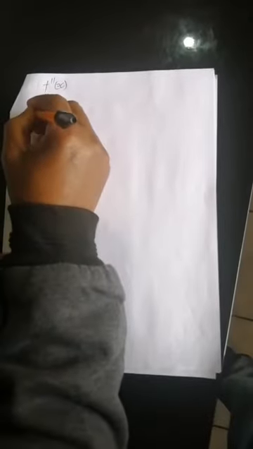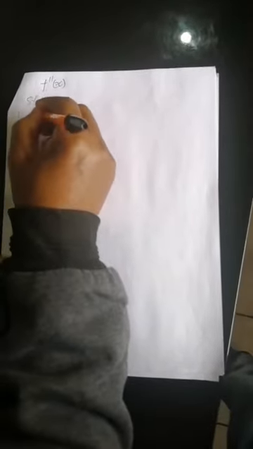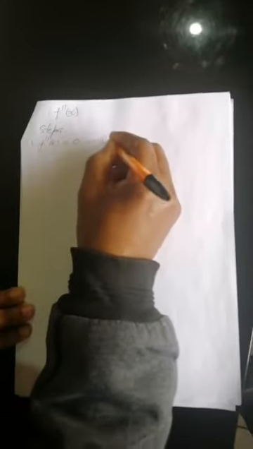First, you find your f dash dash of x and equate it to 0. That's number one. Then you solve for x. In other words, we derive the given function twice and then we solve when we equate it to 0.